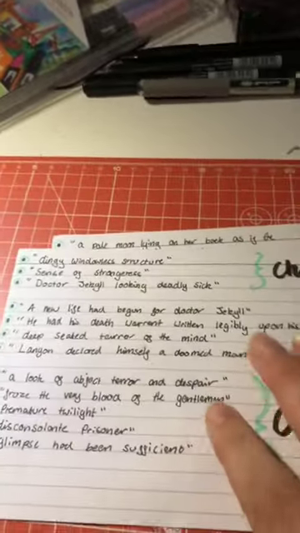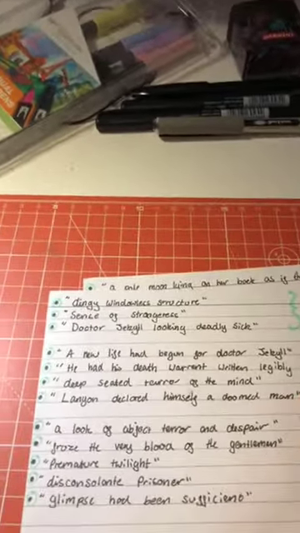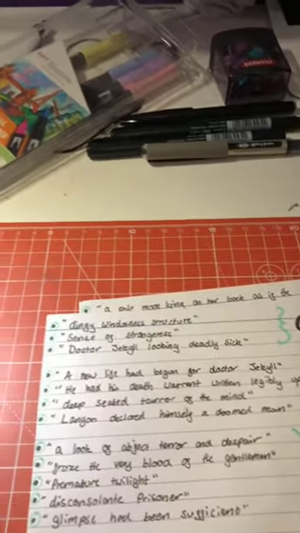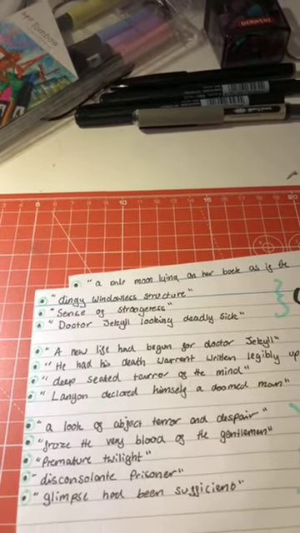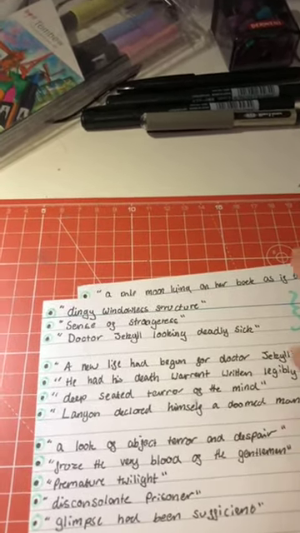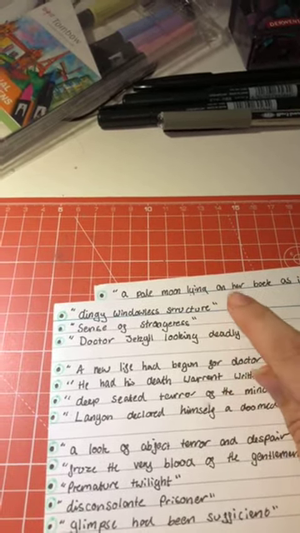So we move on to chapter 5. This is when Jekyll becomes very ill, and Utterson is very confused by this because he doesn't know what's going on with his friend, obviously. So the one I picked up for this would be "dingy windowless structure."